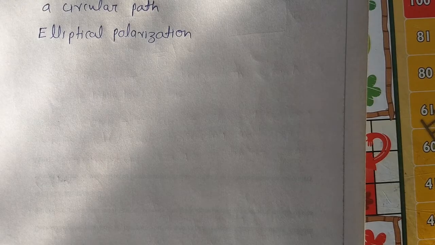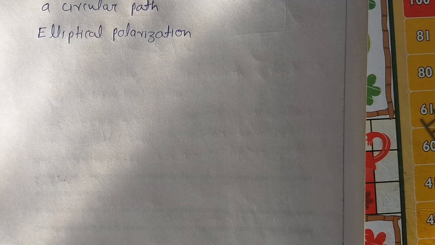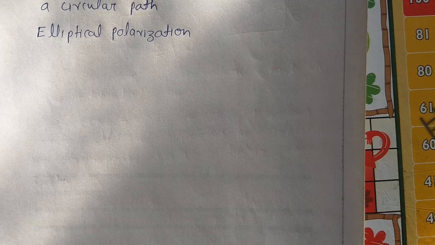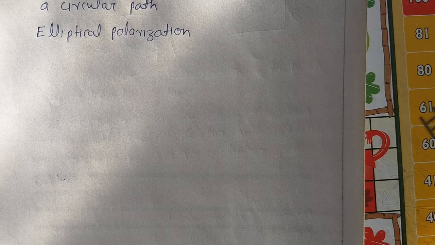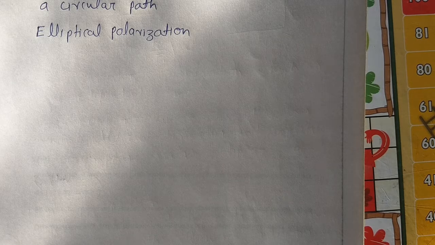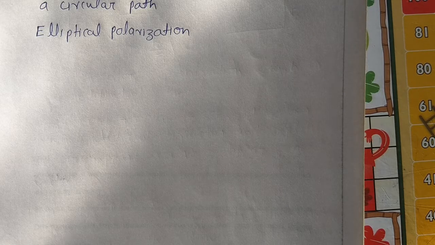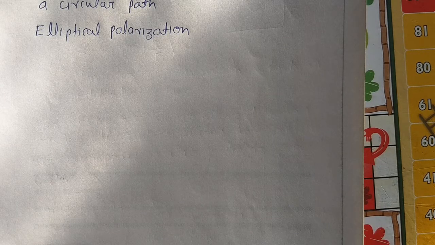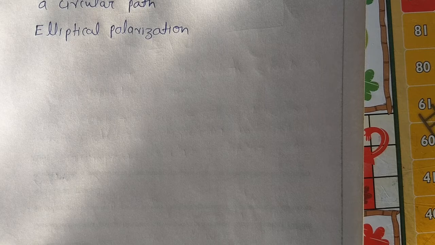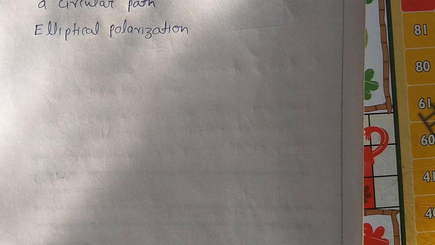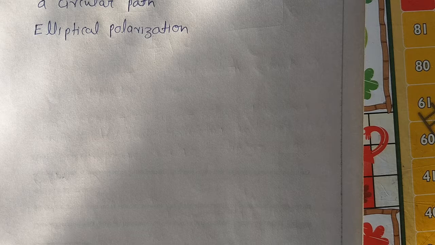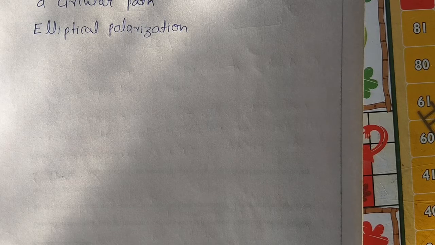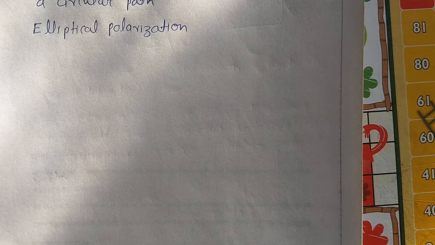The next is elliptical polarization. Now if two components have different phase, meaning other than 90 degrees, and the magnitudes are also not equal to each other, then the polarization is elliptical polarization. If the magnitude is not the same and the phase difference is not equal to 90 degrees, then the wave has elliptical polarization.